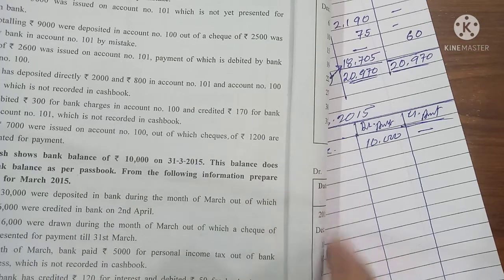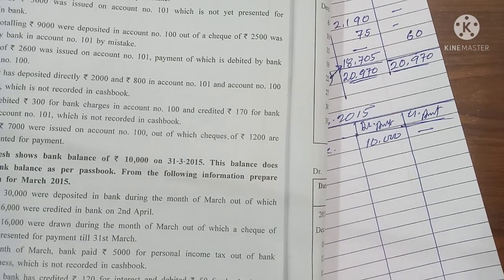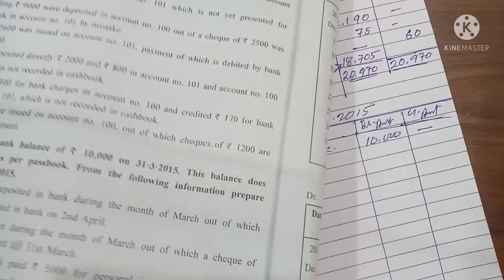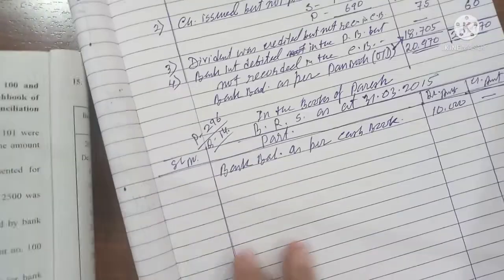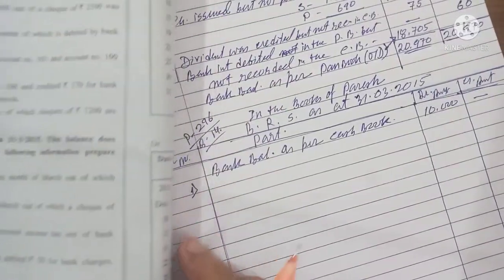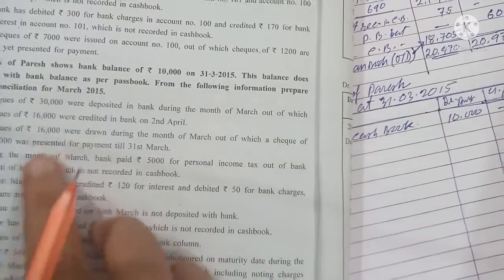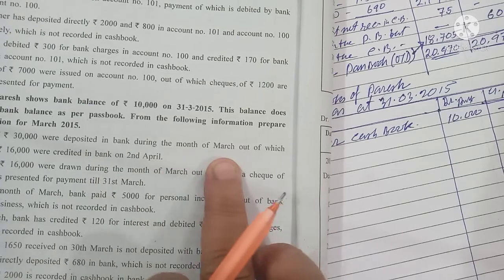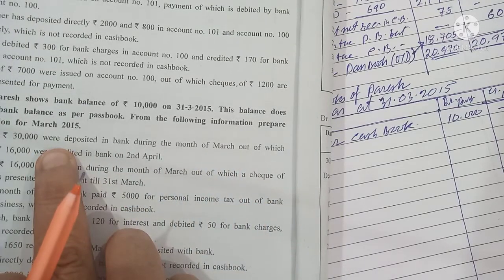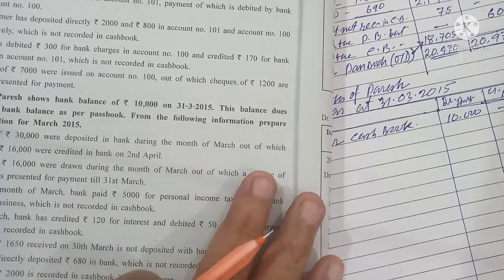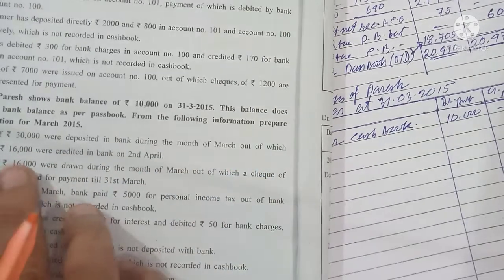From the following information, prepare a bank reconciliation statement, and on the basis of that we will do the bank reconciliation statement. Number 1, I told that one, why it is recorded, why it is not recorded, that only we will find out and we will do according to that. Check of rupees 30,000 were deposited in the bank during the month of March. When we deposited, we recorded in the cash book, that we have to understand. But let me see what is going on after that, what are the mistakes.